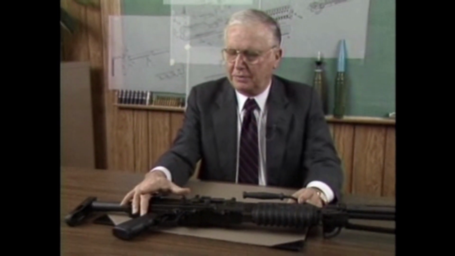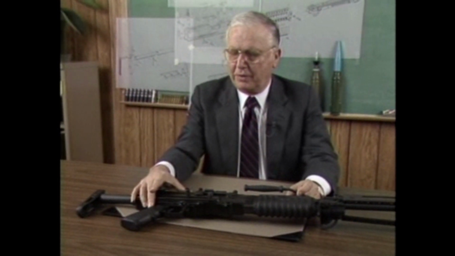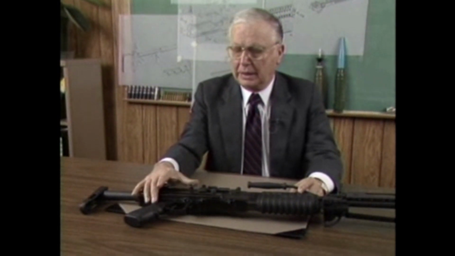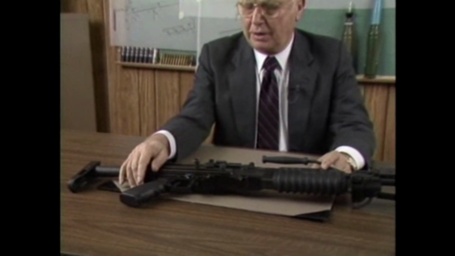Okay, well, let's pick up going around the gun again and start with the pistol grip and trigger, I guess. Well, the pistol grip is the standard one off the M16 A2, and so is the trigger guard.